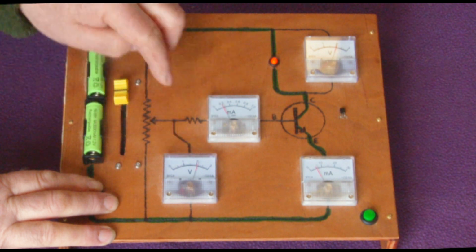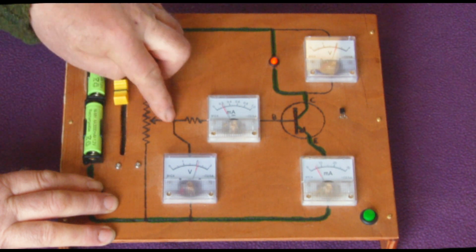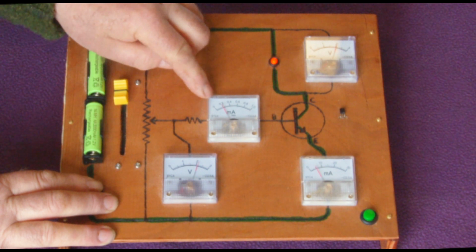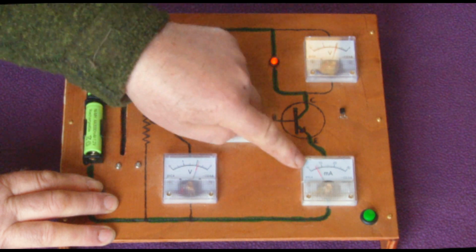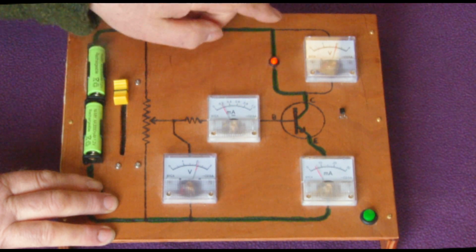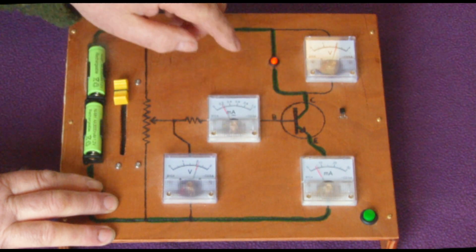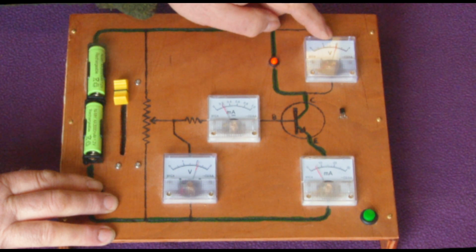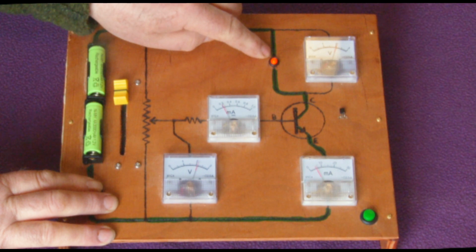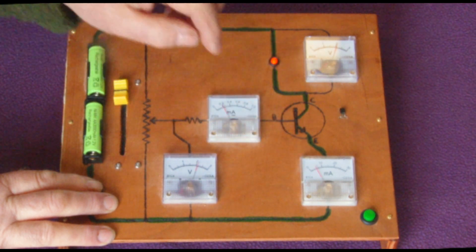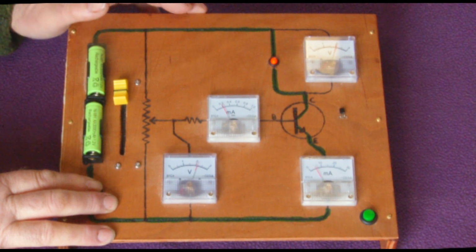And if I move this to the top, the voltage on this point has increased. The current here has increased by a small amount, but this really hasn't changed because once the transistor is switched on, it's allowing the flow through there, and that really hasn't changed at all. Still got 2 volts over our LED and the same current flowing through here. Transistors, amazing things.